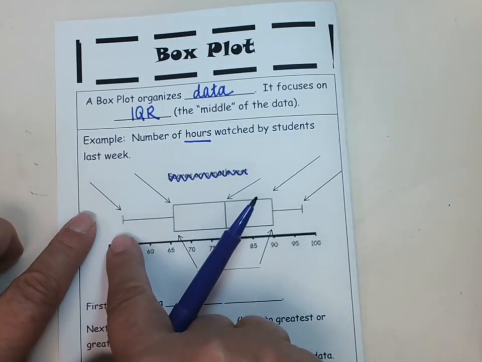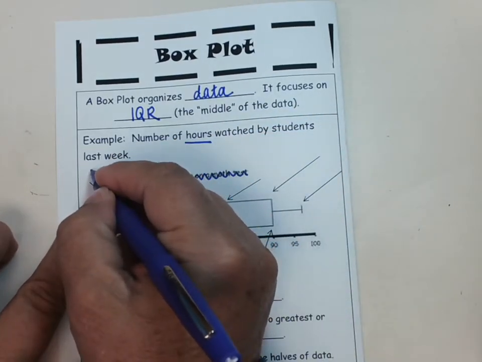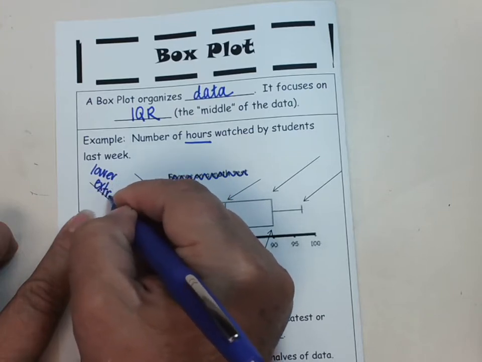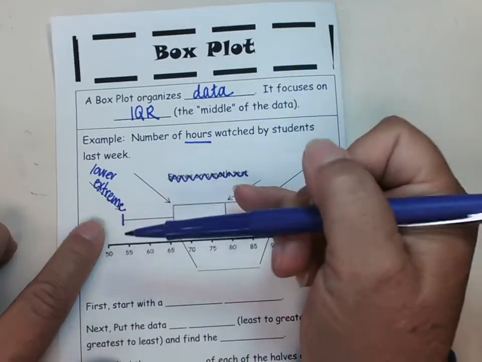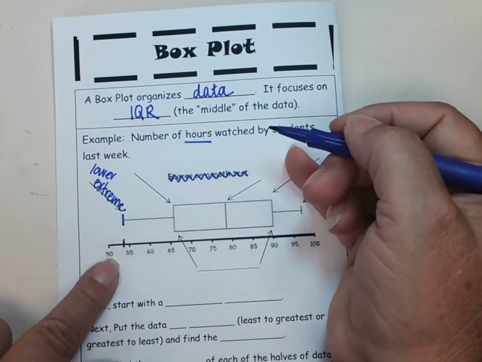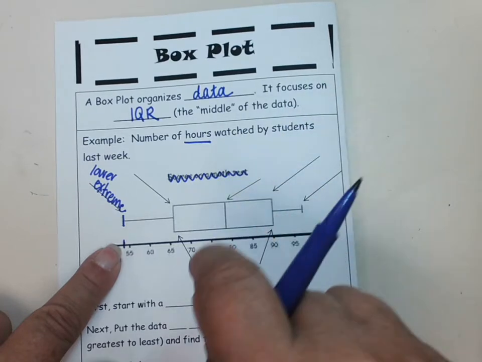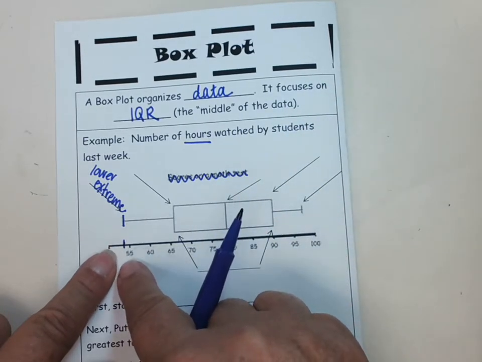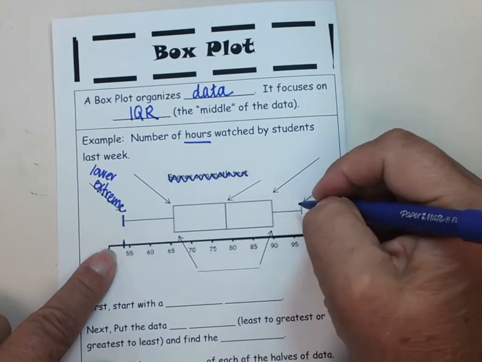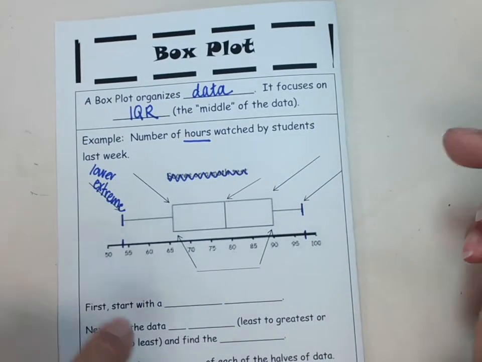The very first piece of data is the lower extreme. What a name, right? That's the lowest piece of data. So the lowest amount of hours watched by students was 53. Oh, goodness. Let's say over the summer or in a month. So 53 hours of TV. The highest number of hours watched by any student was like 97, 98.